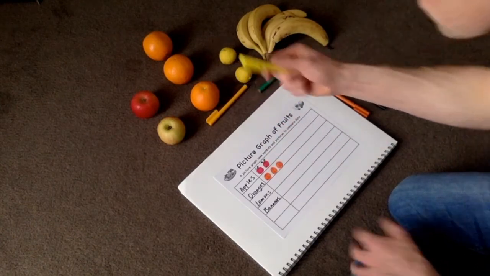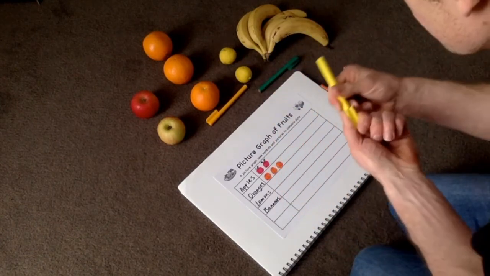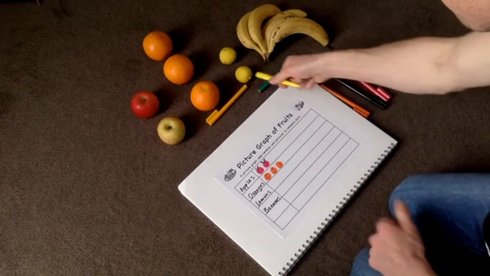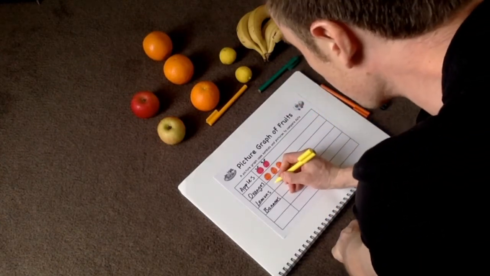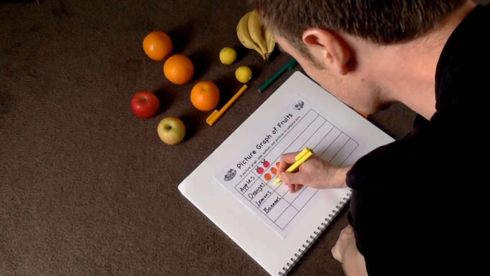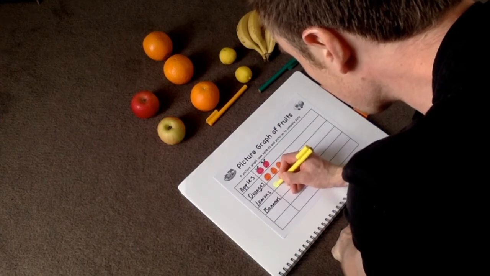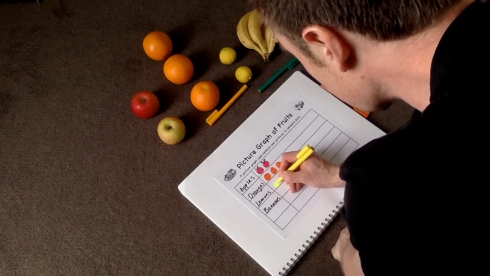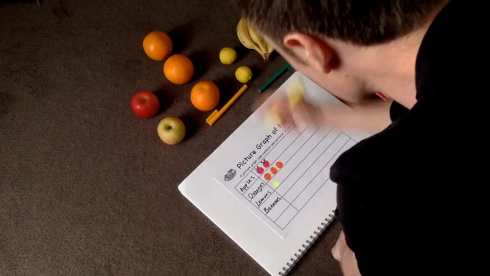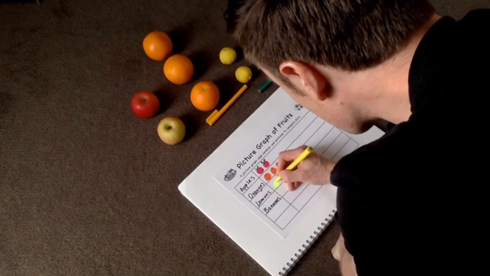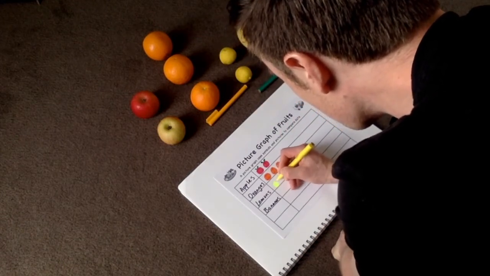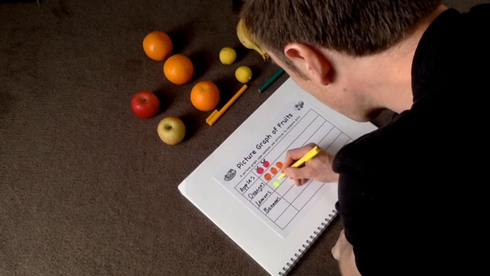So I've got lemons. I'm going to use this yellow because these lemons are a little bit brighter than those ones, so I'm going to do my little lemons. Oh, this one's a highlighter one. These are my lemons. They've got a little tip on the edge. And do like that, I reckon.